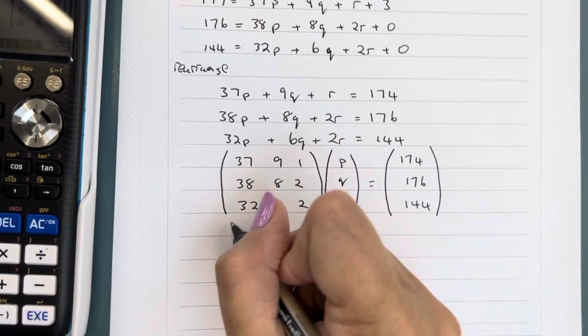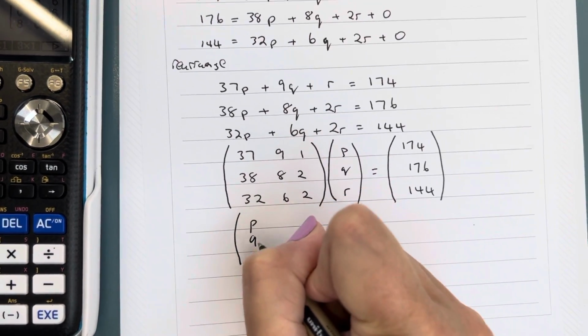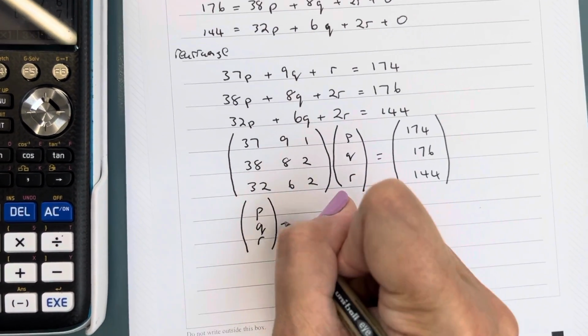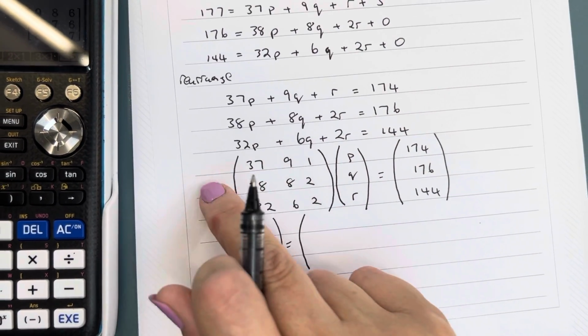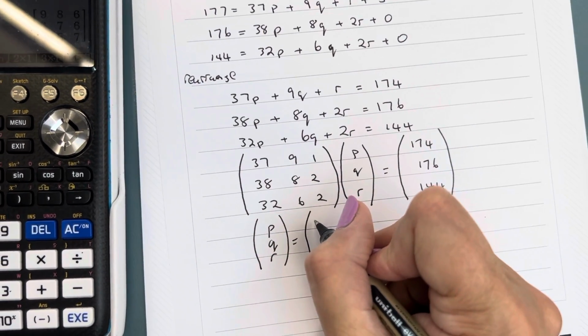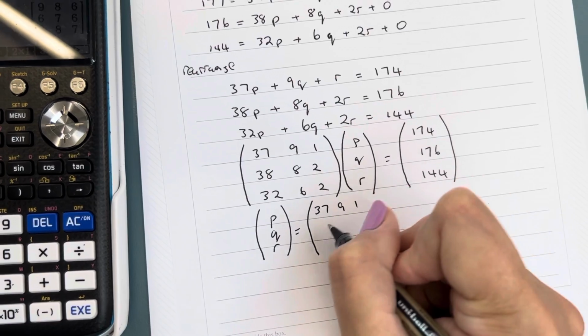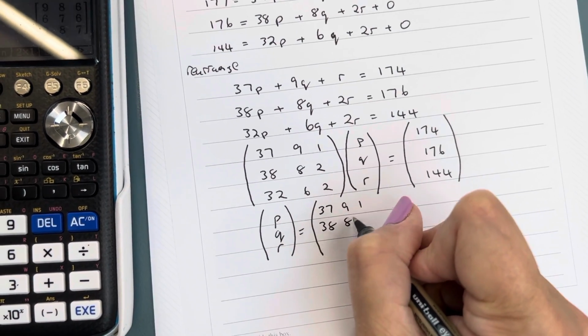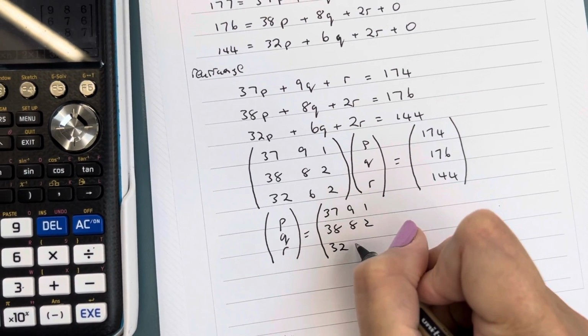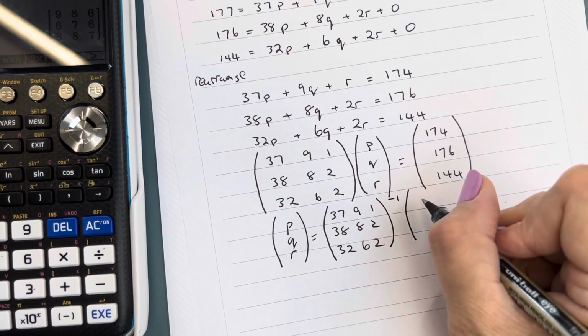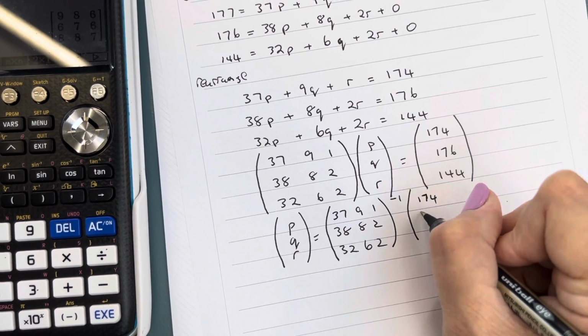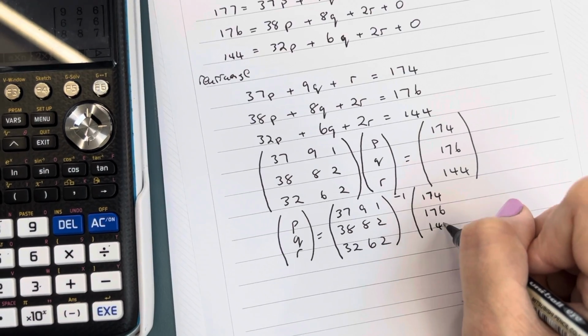So then from there I can go, okay, P, Q, R, it's going to have to be this. To put it over, I'm going to have to do the inverse, isn't it? So 37, 9, 1, 38, 8, 2, 32, 6, 2, to the negative 1, 174, 176, 144.